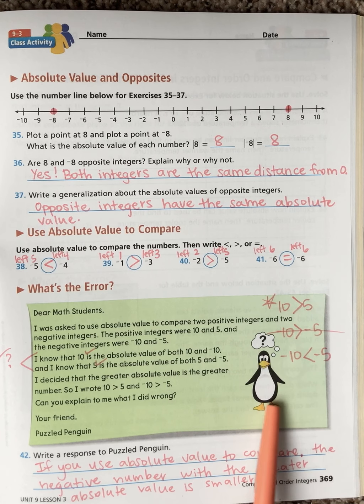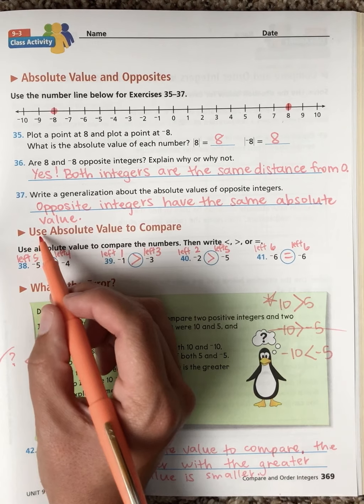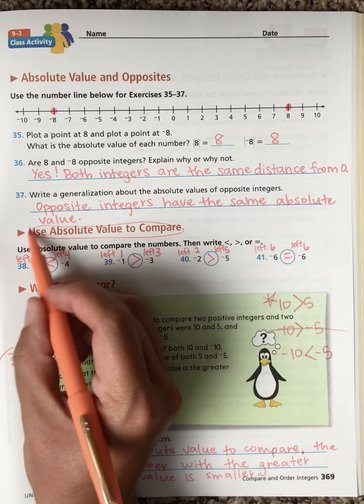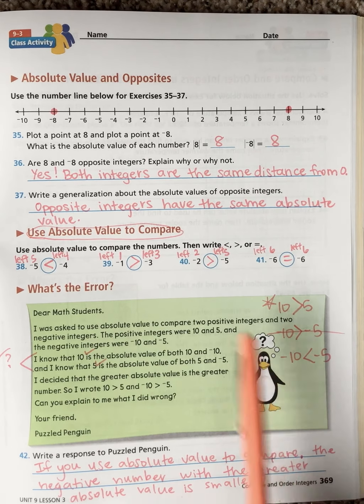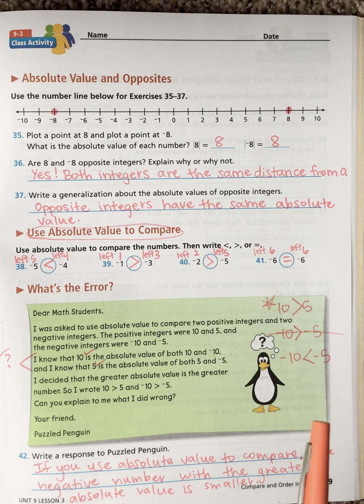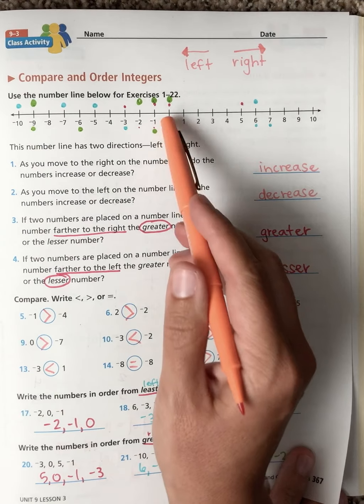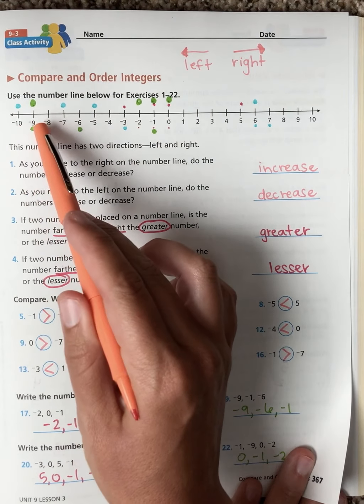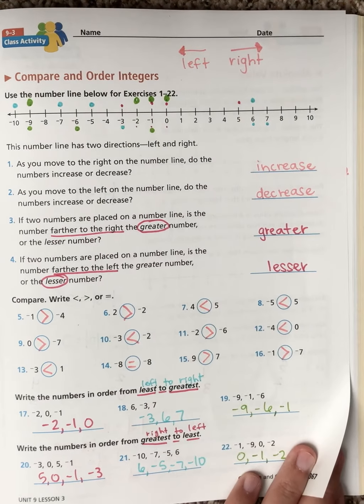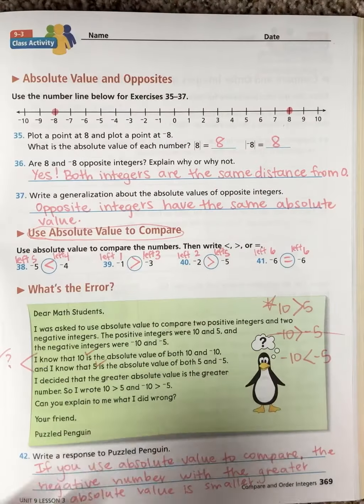So he got confused. Personally, I think maybe you guys might get confused. I think using absolute value to compare is not the best idea. That's just my opinion. Maybe it works for you. I think the easiest way to think about it is what we did on this first page, and just think about a number line and visualize it. If it's further left, it's smaller. If it's further right, it's bigger. Then, in my opinion, you probably won't get messed up.